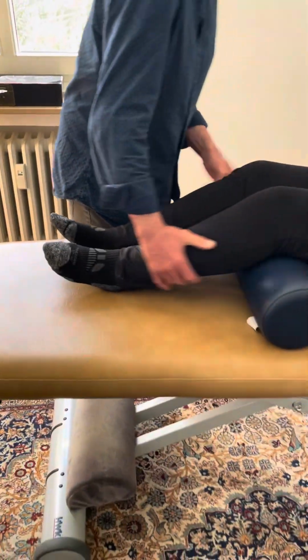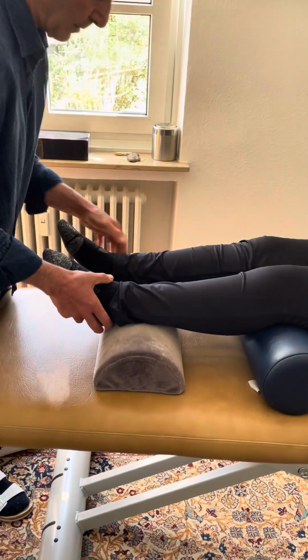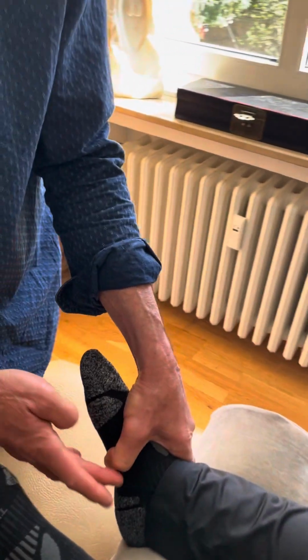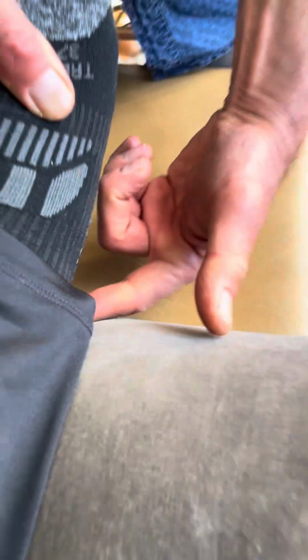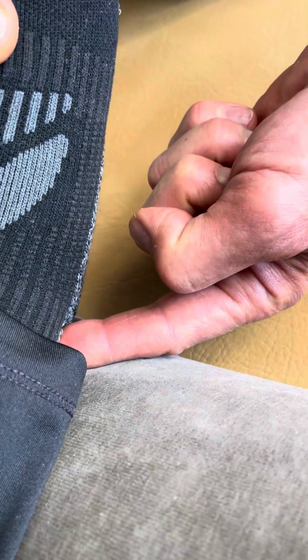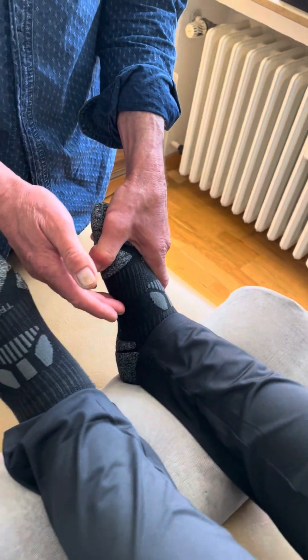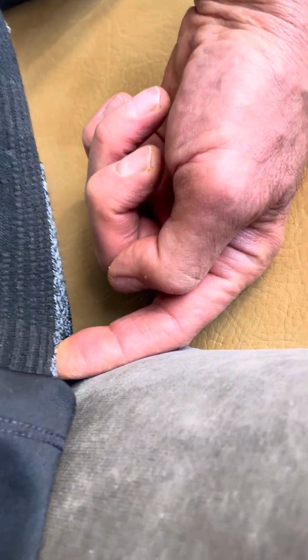So we put something between the surface of the bed, and we hold this one upward and this one downward. So we now relax the chain which starts here and the chain which passes here. And both of these are also very important acupuncture points, spleen 4 and kidney 6.